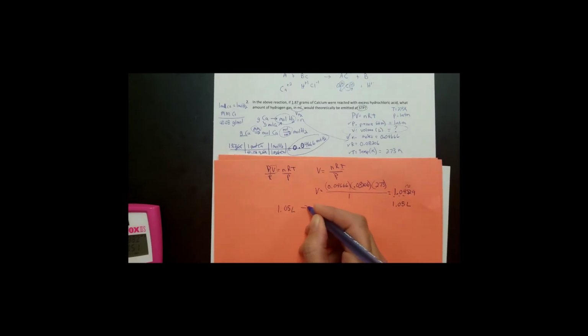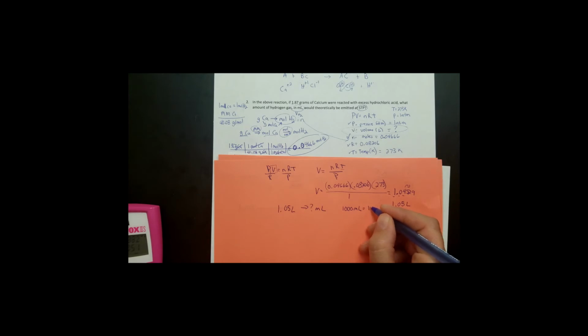But then we want to take note of our units. We just said that volume, when using this ideal gas equation and this R constant, is going to be liters. What did it ask for the answer in? Milliliters. So we need to convert this to milliliters. So 1.05 liters to milliliters, we need a conversion factor. You can use this memorized conversion factor, or you can just move the decimal point 3 times, whichever way you learned or know best. I'm going to show the conversion factor method. So the conversion factor 1000 milliliters is equal to 1 liter.